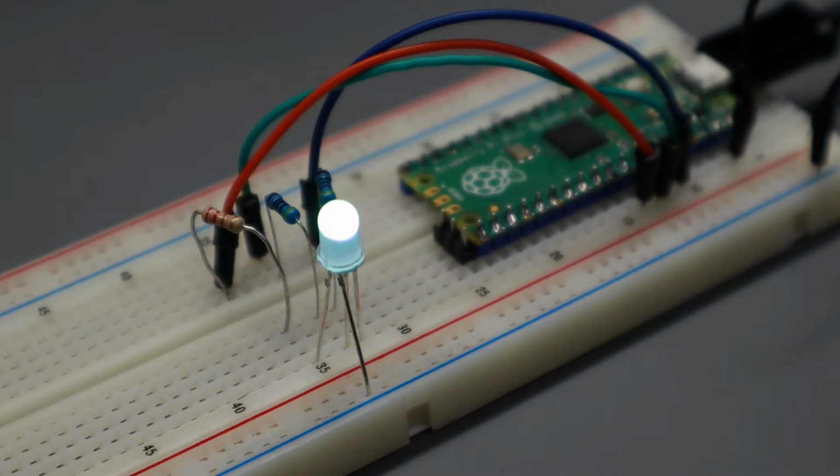RGB LEDs. The first thing to understand about an RGB LED is it is essentially 3 LEDs inside one package. And you can control each of those 3 LEDs individually. And you can apply different power to each one to get varying intensities of color, and then you can mix that in to get a full wide variety of color out of a single LED.